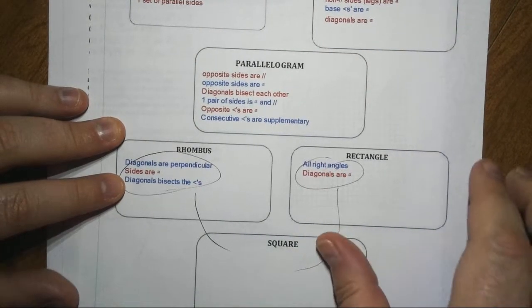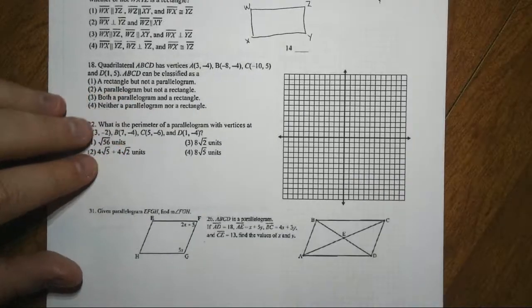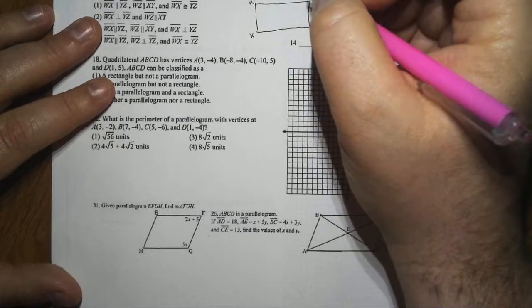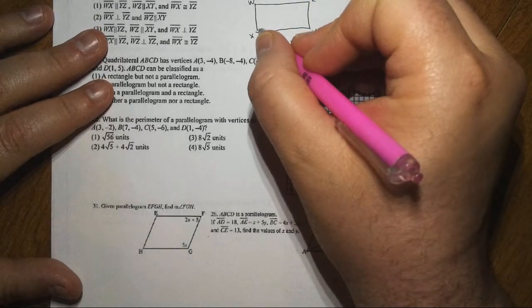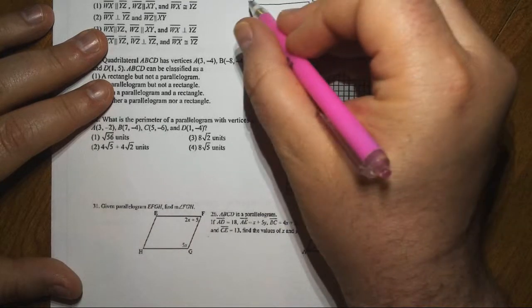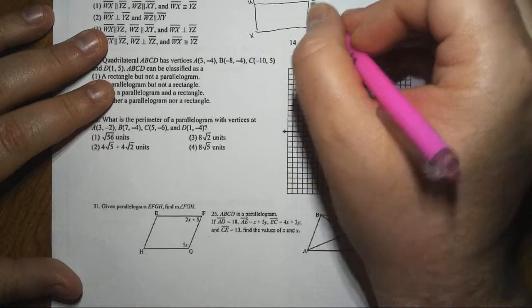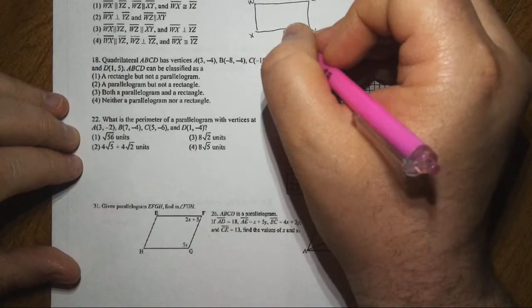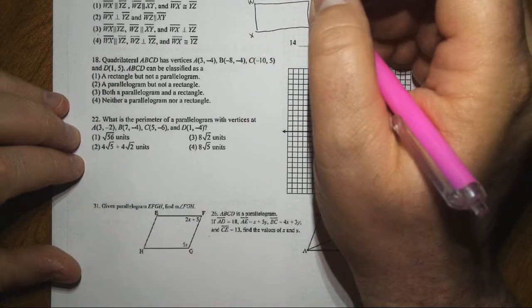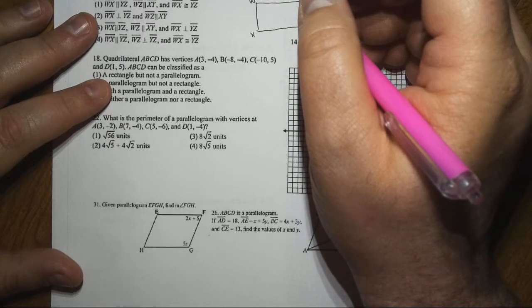All right, angles, diagonals congruent, or just right angles is fine. Okay, WX is perpendicular to YZ, so this is a 90-degree angle, right? And then WZ is parallel to XY. So is that going to be enough? One set of sides parallel, and we have a right angle. Okay, is that going to be enough?